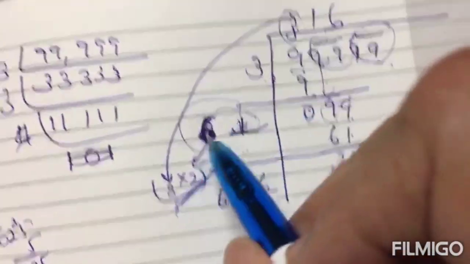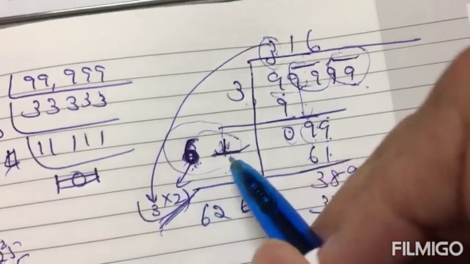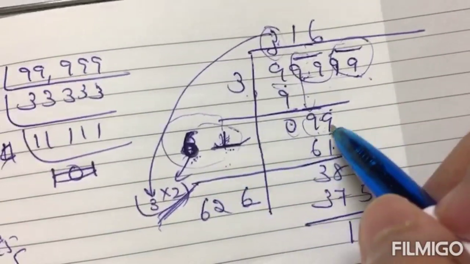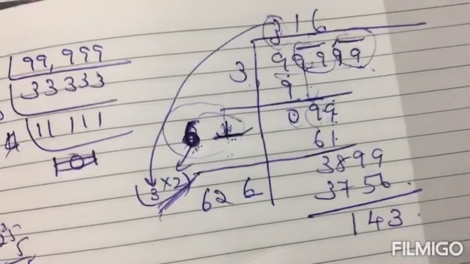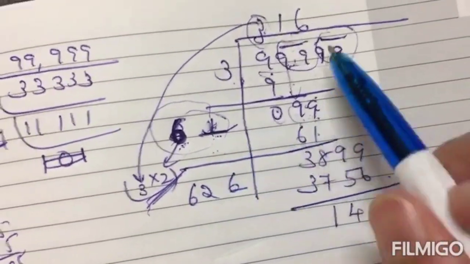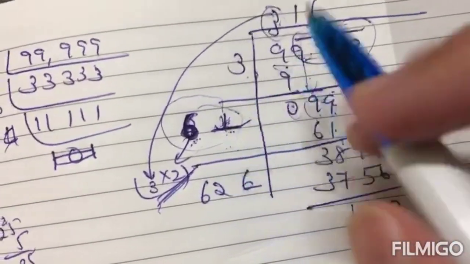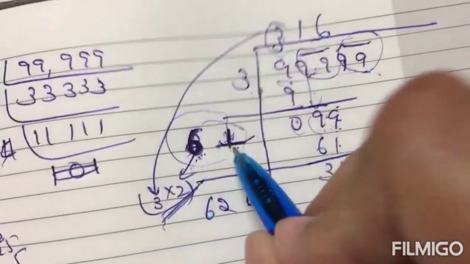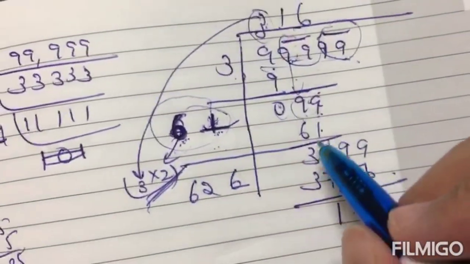So here, 3 into 2 is 6. What number should I put here which is equal to or less than 99? Can I put 2? What is 62 into 2? It is 124. It is greater. So it has to be 1. Therefore this number is 1. So 61 into 1 will give me 61.